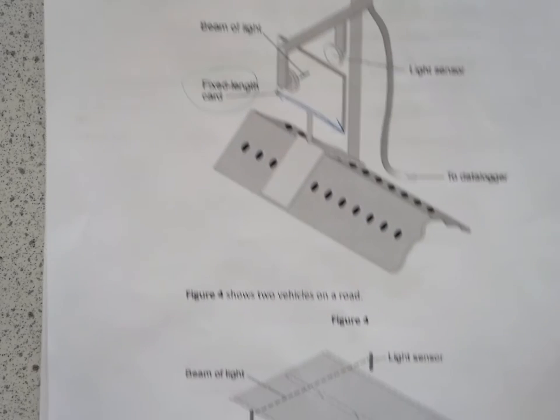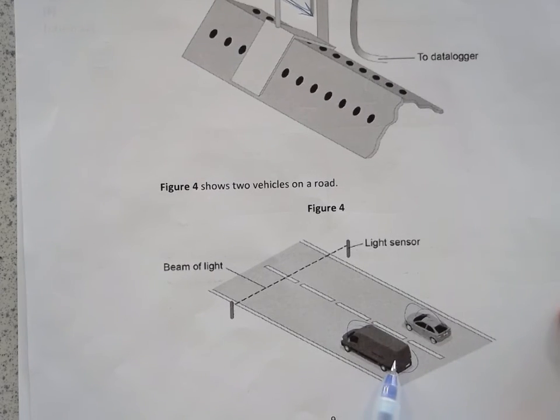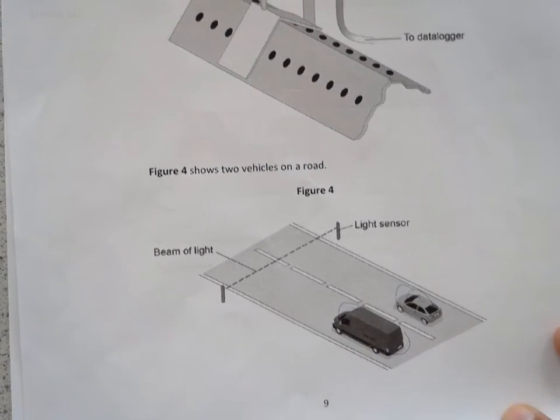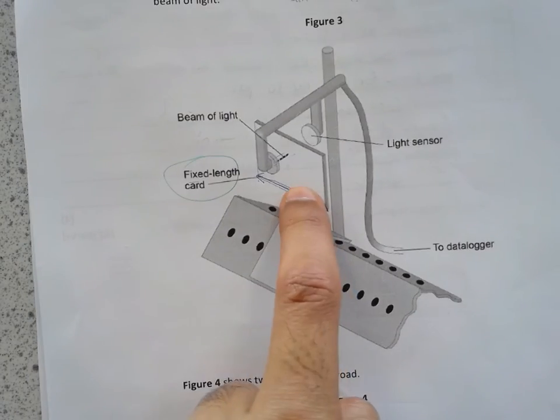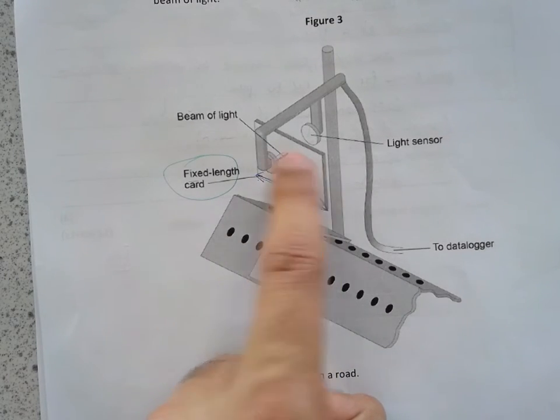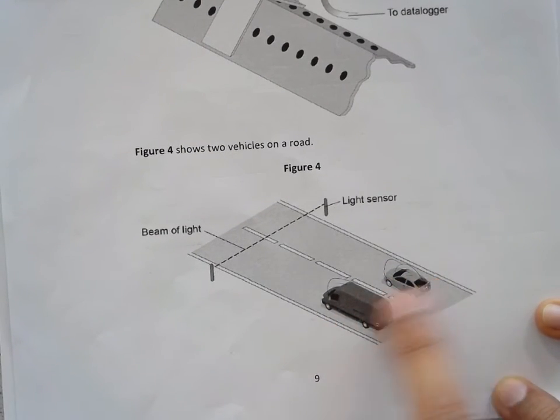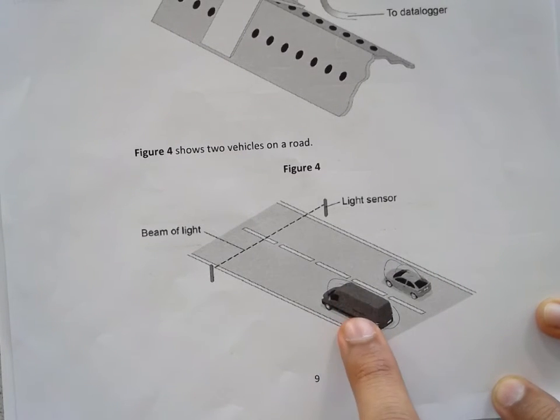Now that's interesting, because figure 4 looks at a similar concept but with vehicles on the road. But I'm already thinking in my head there's a problem here, because here there's one thing that breaks the beam of light, the one piece of card, and we know its length. These cars are next to each other, so how is that going to work? We won't know if there's a second car there, if there's another car in the way. And secondly, we don't necessarily know the length of the cars.